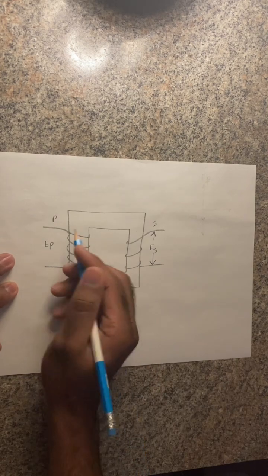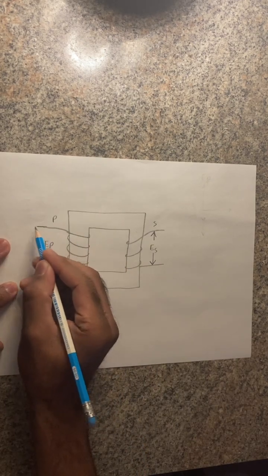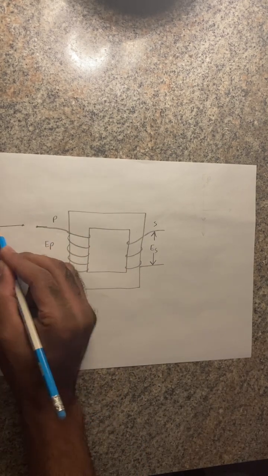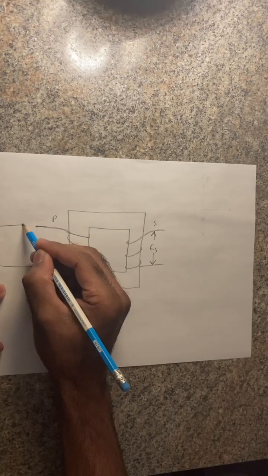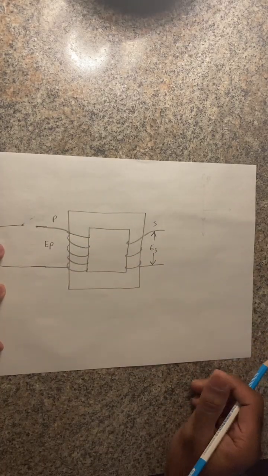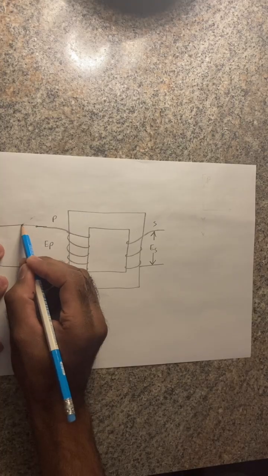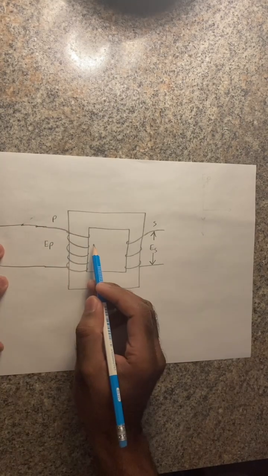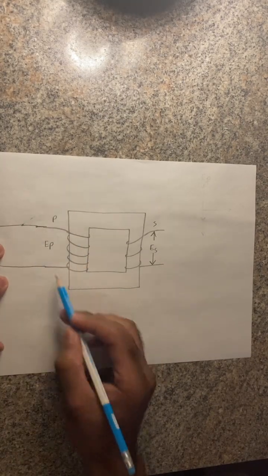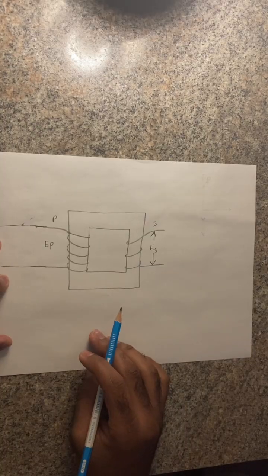Supposing, for instance, that we have a switch in this location. If the switch was open, there will be no current flow. However, once this switch closes, there will be a current which flows in the primary of this transformer.